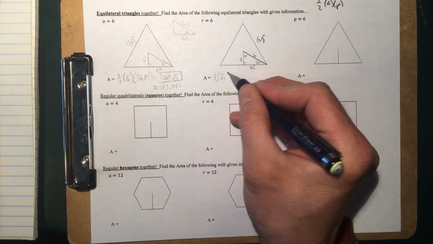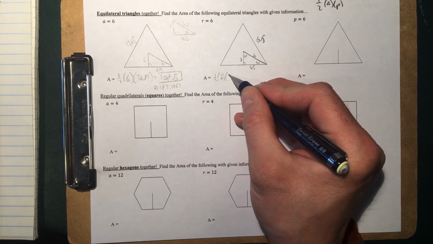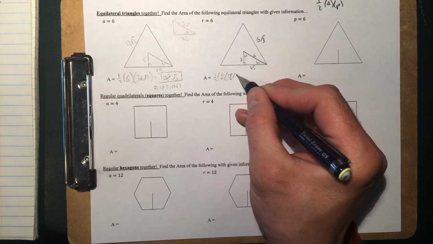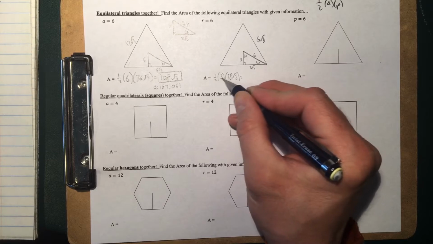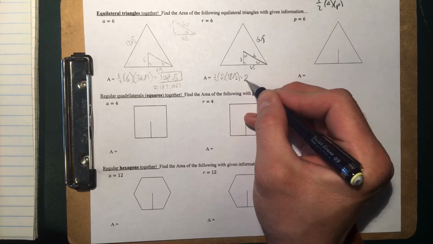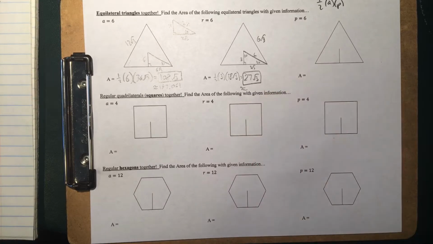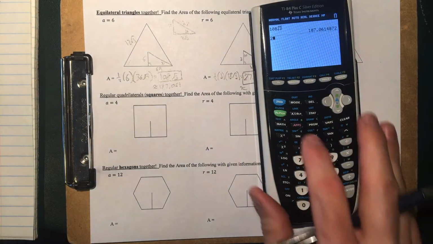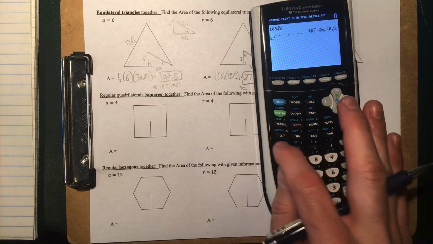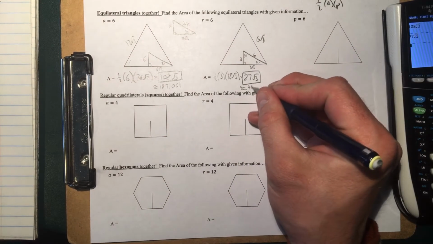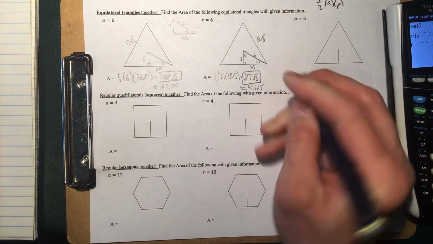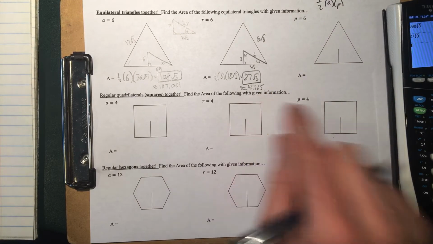1/2 apothem perimeter, which is 18 root 3. So I've got 9 times 3. I've got 27 root 3s. Or if you'd rather have a decimal, you can use 46.765. I just like 3 decimal place accuracy.